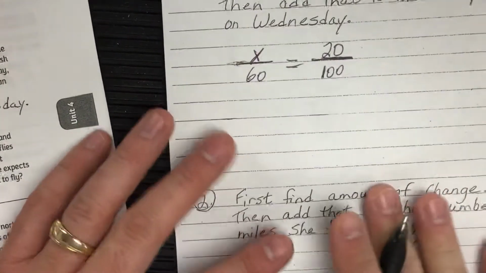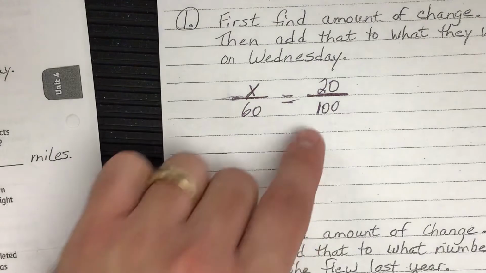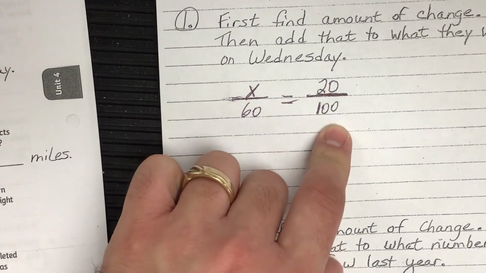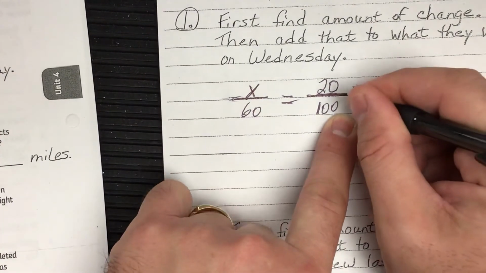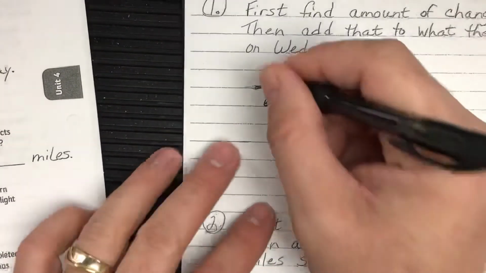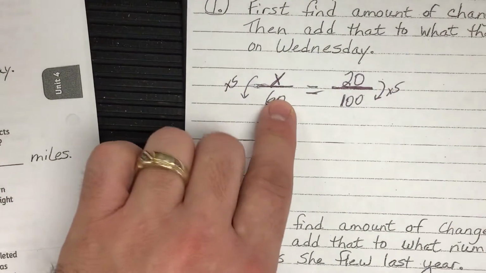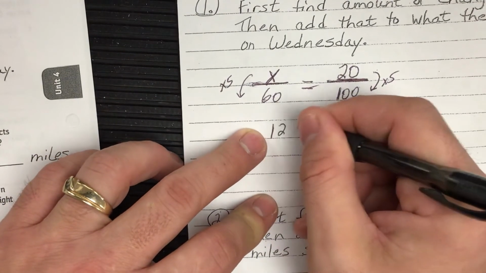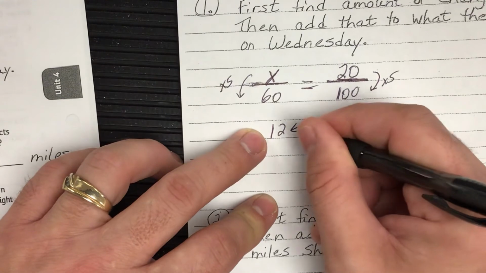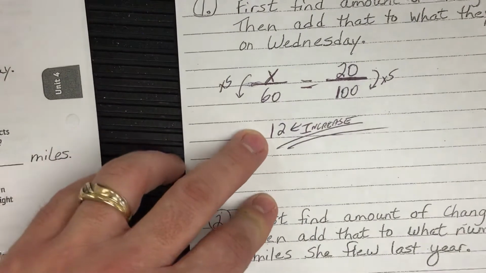All right, so vertical or horizontal method here? Okay, so 20 to 100. Are we going up or down? So times 5. So I need to figure out what times 5 is 60. 12 is correct. All right, so that is how much my cars increased, because I did more on Thursday.